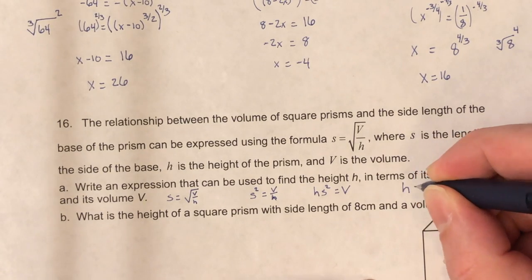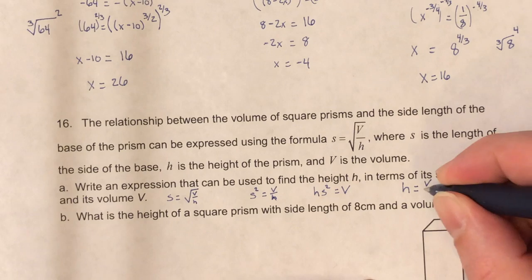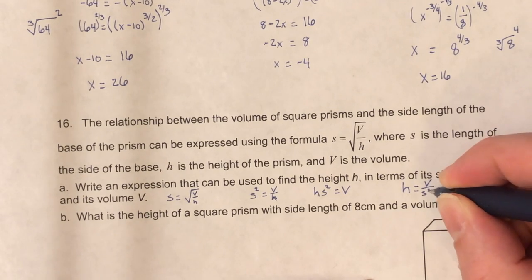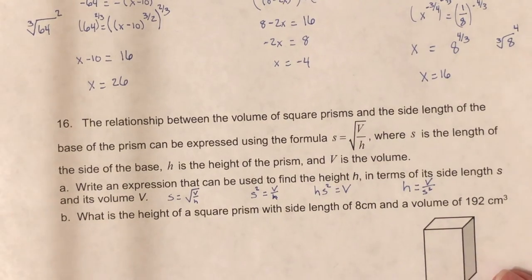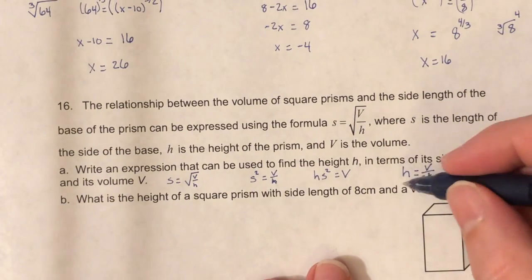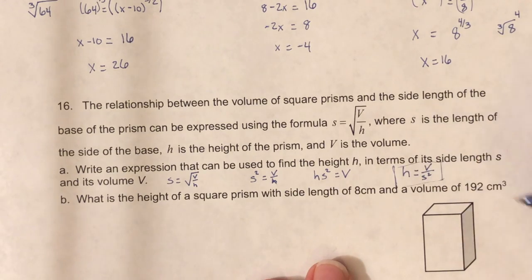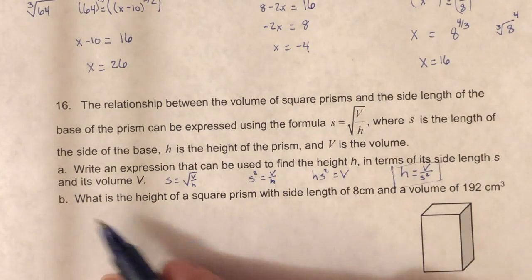And you get H equals V over S squared. So this is the equation that we'll be using for part B.